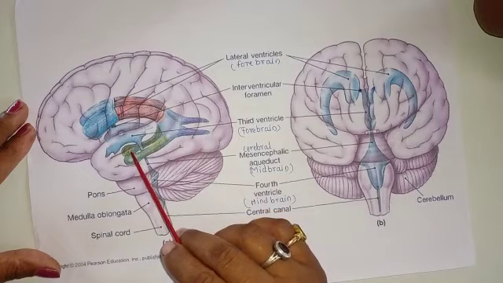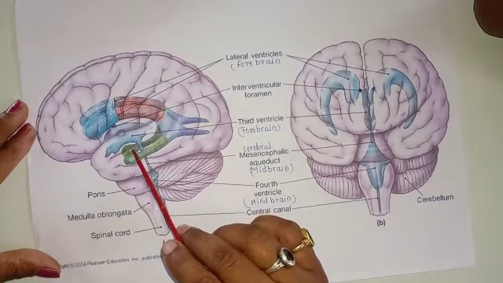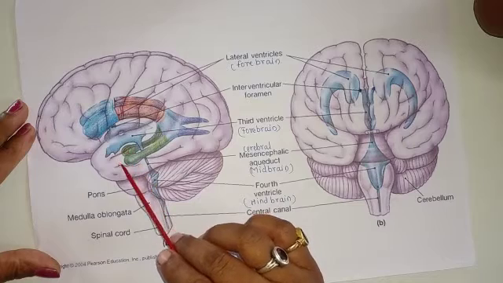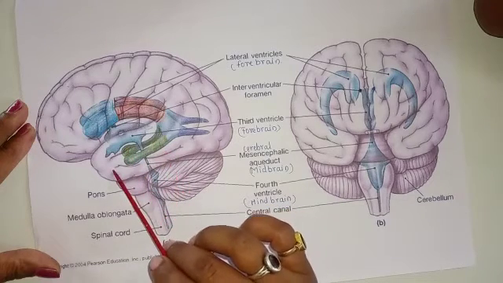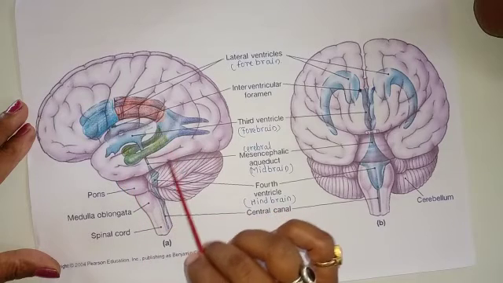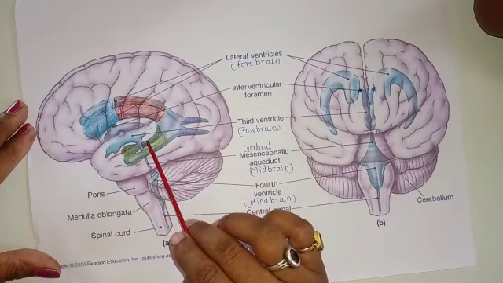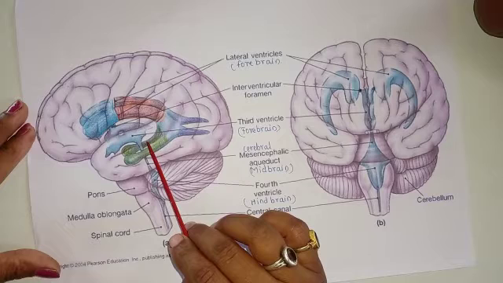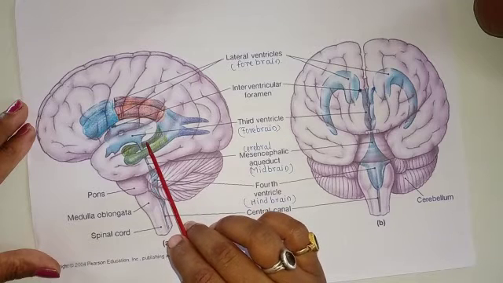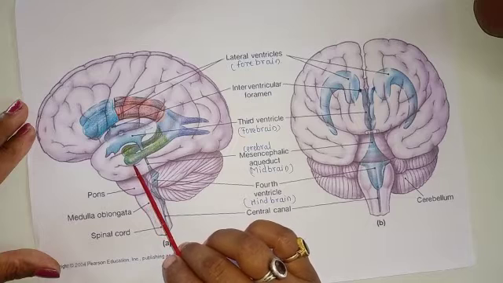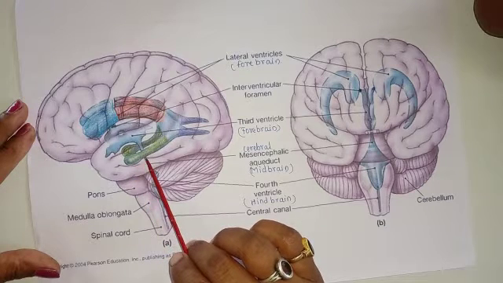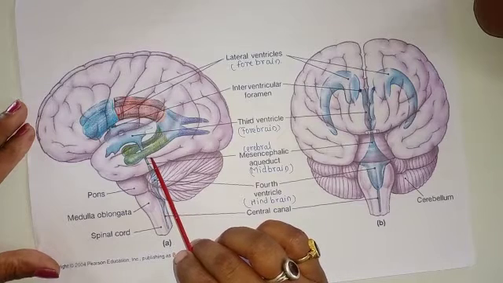The next one, the fourth part of the lateral ventricle, is the inferior horn. This inferior horn lies in the temporal lobe. The roof is the tapetum and the tail of the caudate nucleus, and the floor is the hippocampus, the fimbriae of the hippocampus and the collateral eminence.